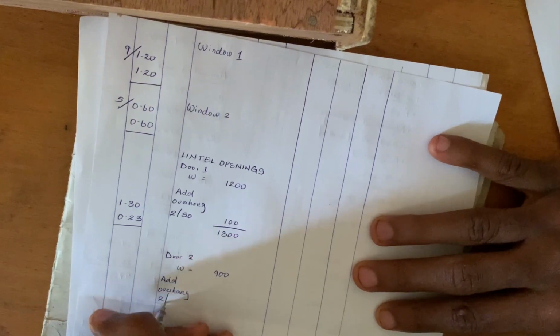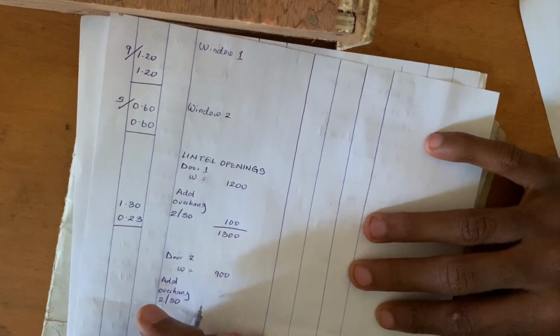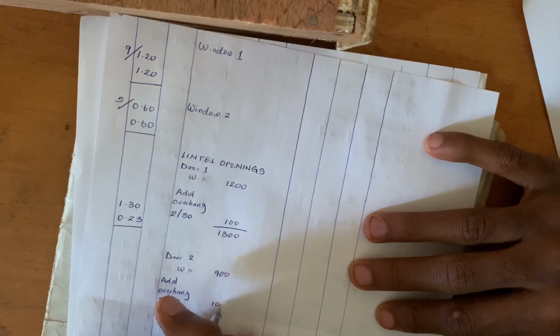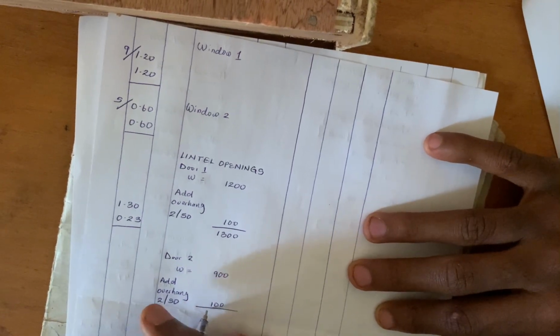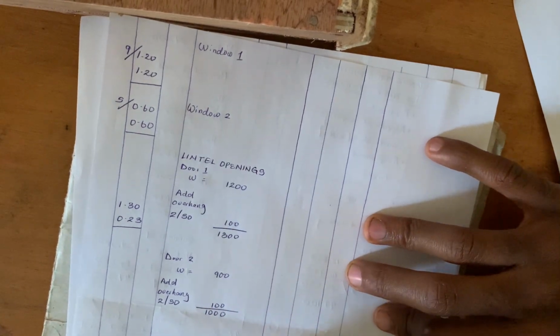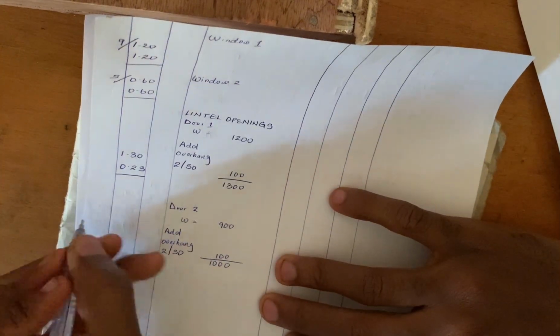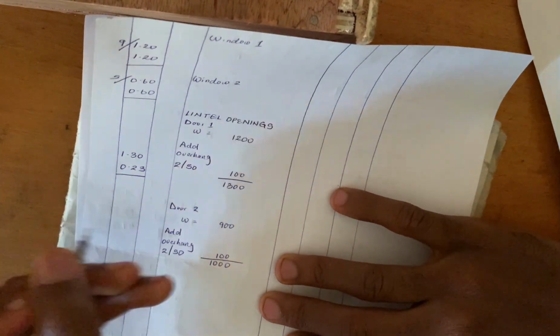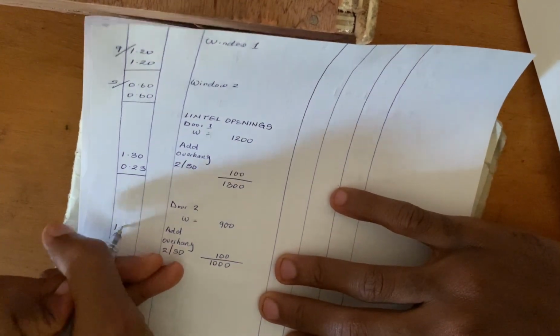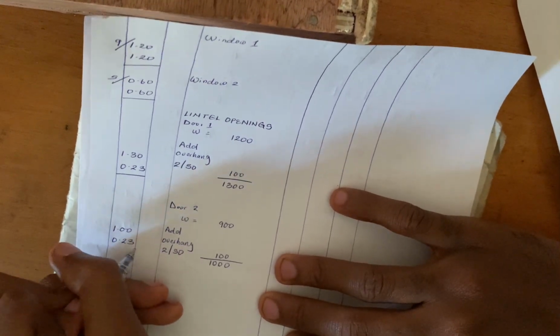That's 2 by 50, which will be equal to 100. When you add them together, it will give me 1000. So now we're going to be booking for door 2 as 1.00 by 0.23. Then we close.